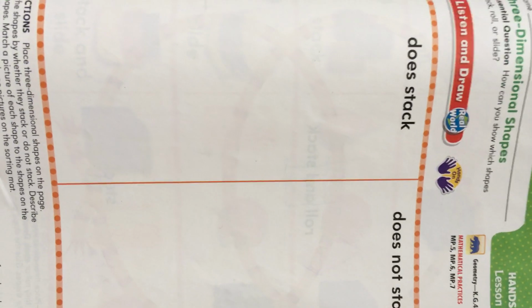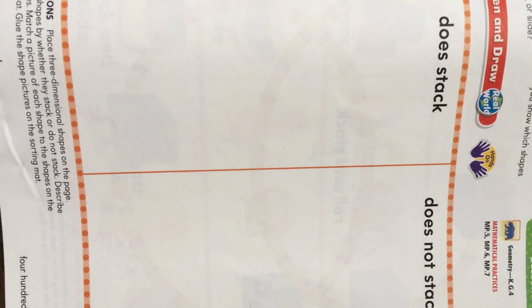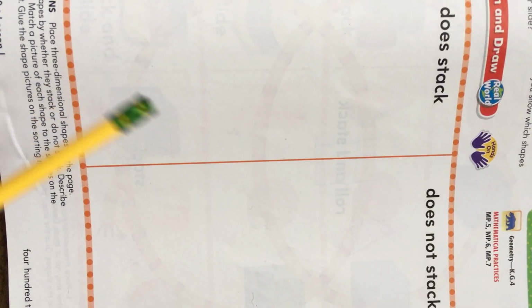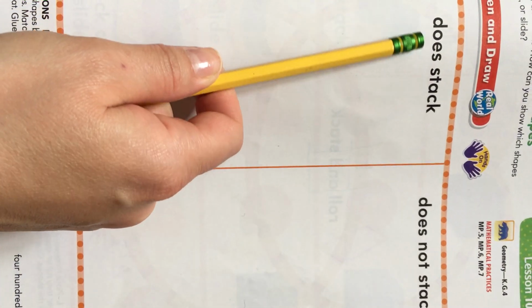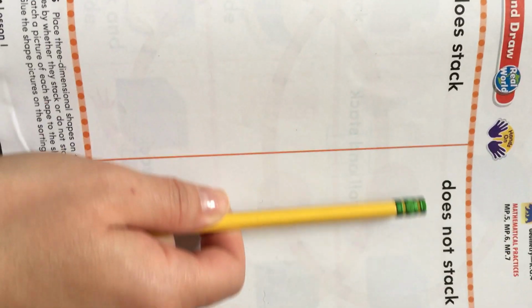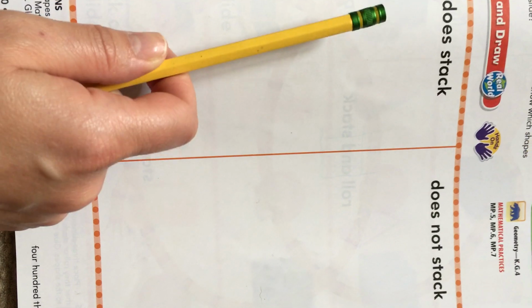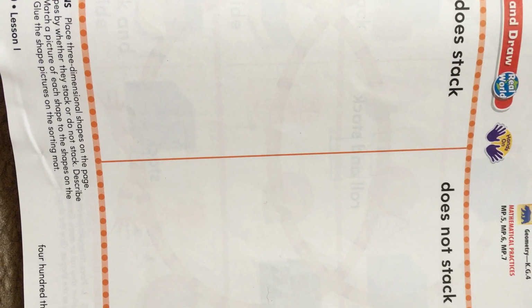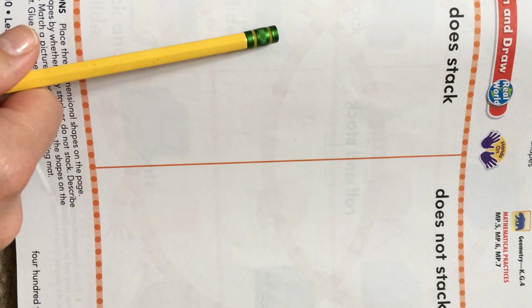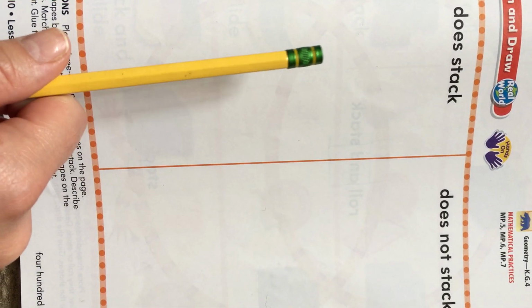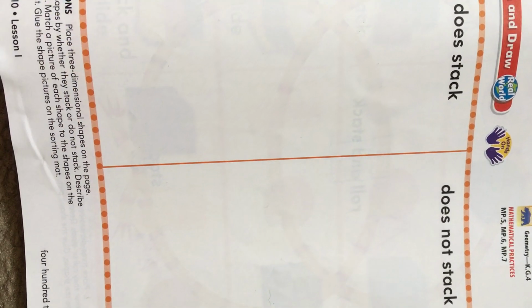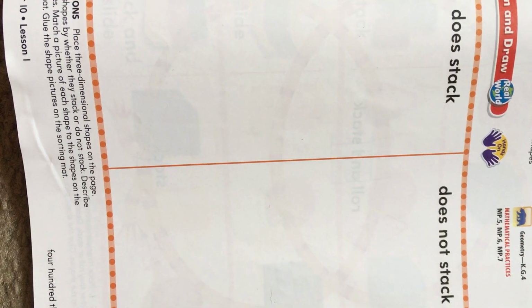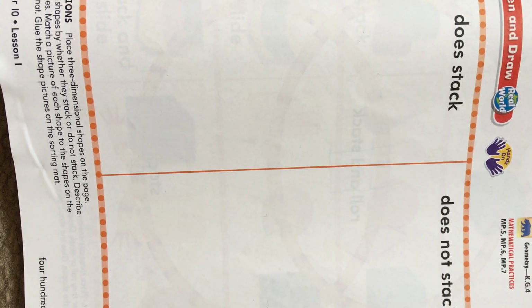So today, three-dimensional shapes. It says to go ahead and put in the category does stack and the category does not stack. They want us to draw three-dimensional shapes on the page in the correct category. So what three-dimensional shapes would fit in does stack? What do you think that you could put on top of each other?